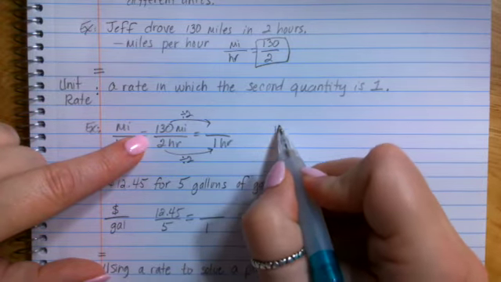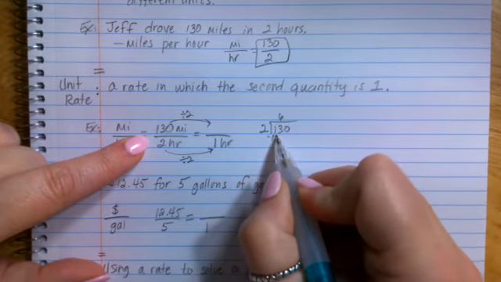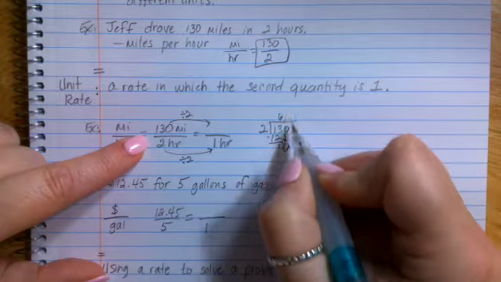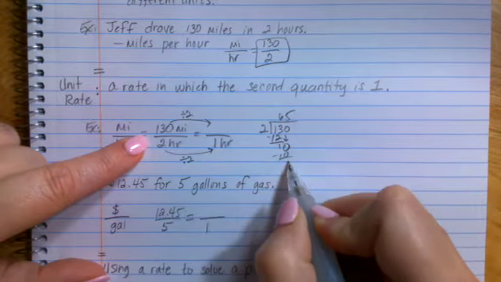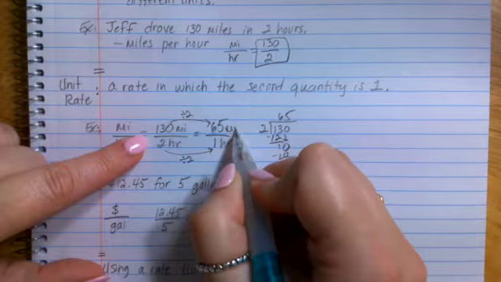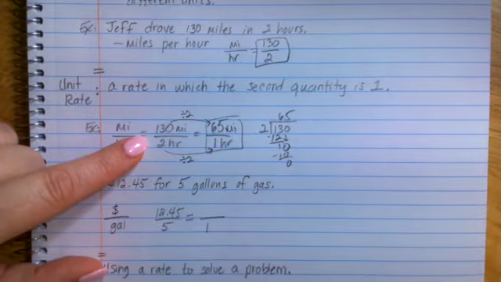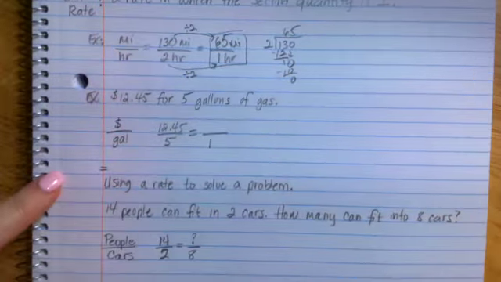If you don't know what that is off the top of your head, you can go over here and work it out. You're going to bring that down, and this is where it will zero out. So it will be 65 miles per hour. That's how fast he was driving. Okay, so another example.